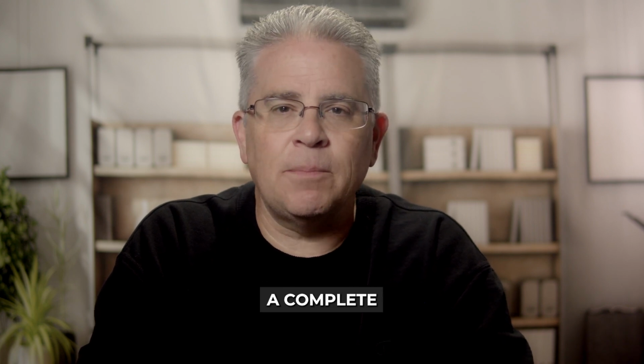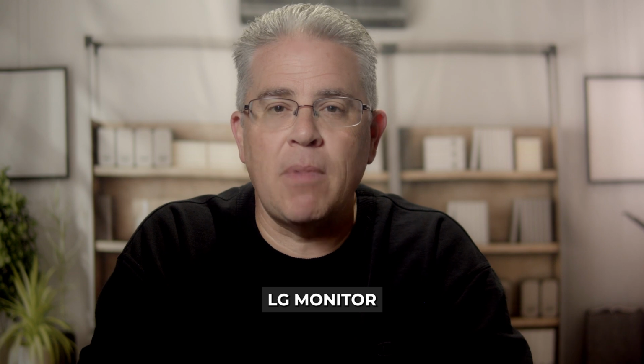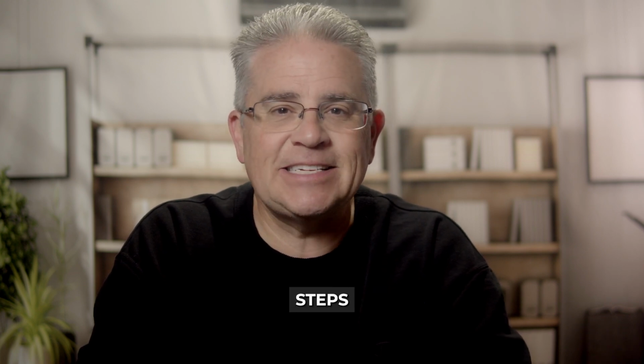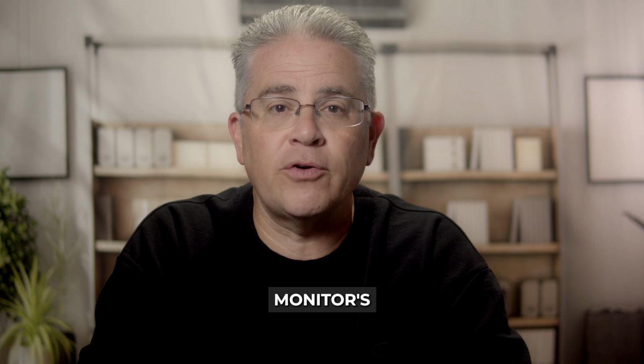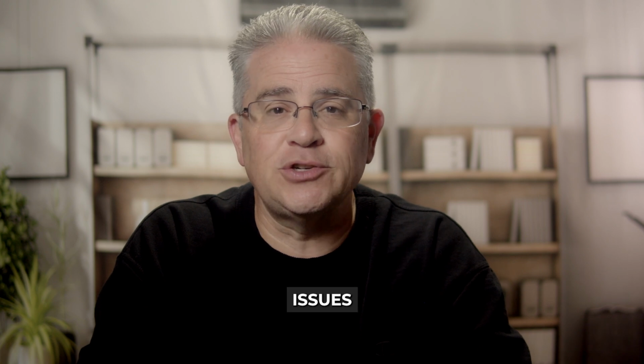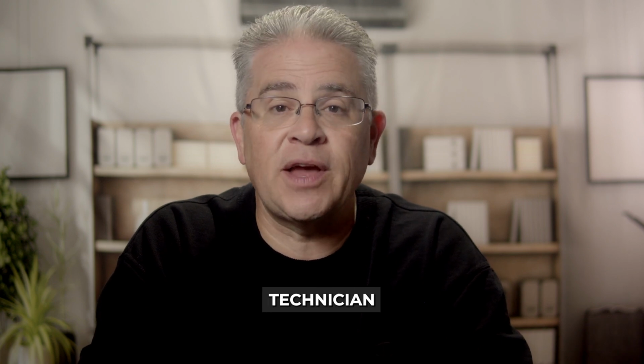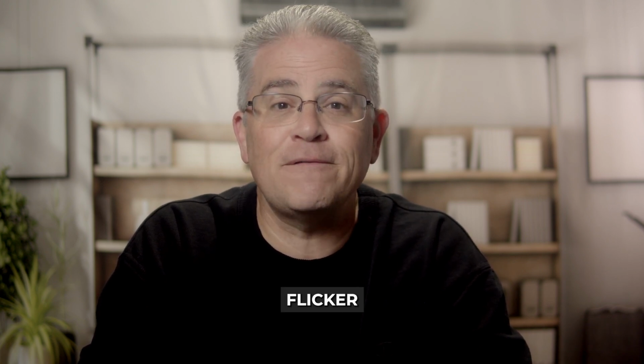There you have it, a complete guide on how to fix LG monitor flickering. From simple cable checks to diving into settings, these steps should help restore your monitor's performance. Remember, taking a systematic approach can quickly identify the root cause of the problem. Should issues persist, consulting a professional technician might be the best course of action. Now, get back to enjoying your clear, flicker-free screen.